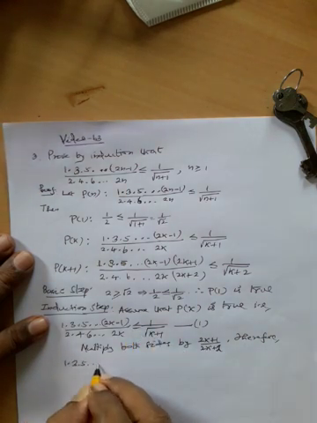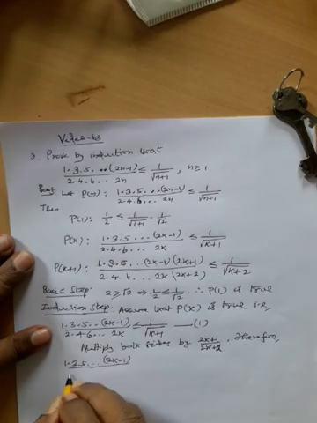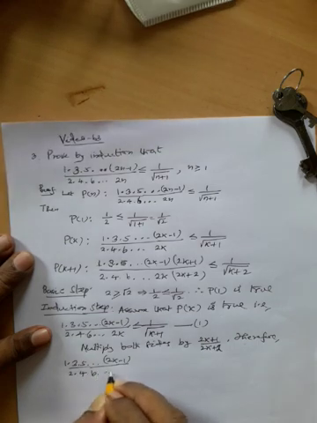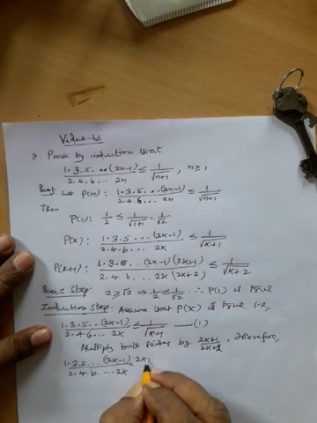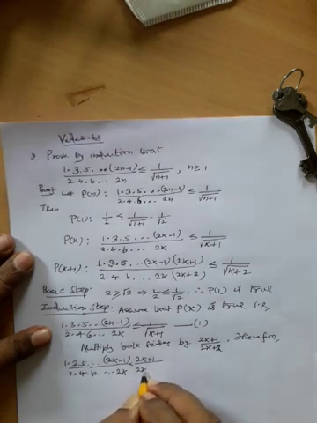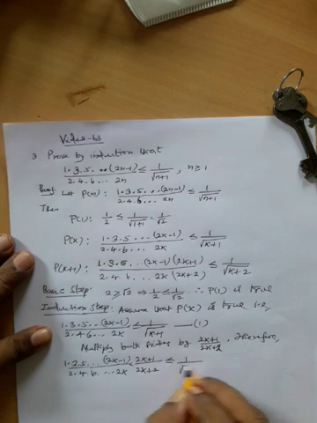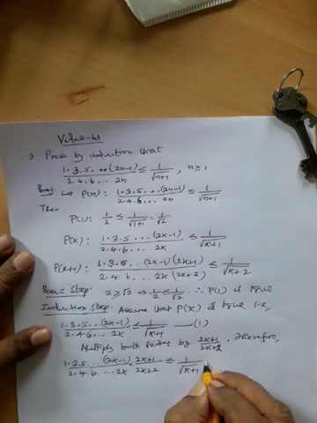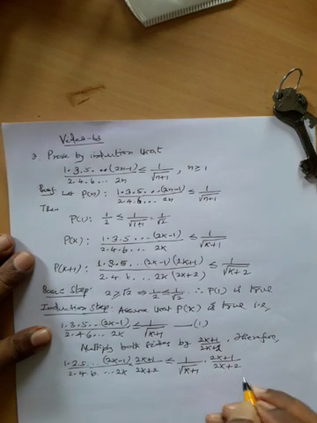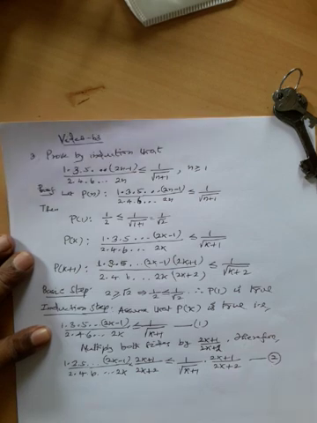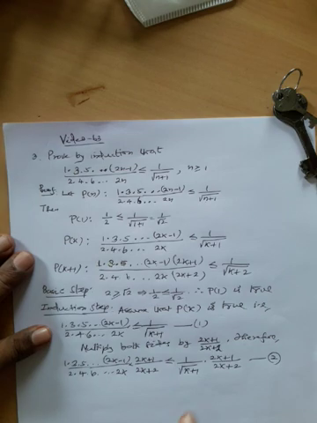So (1 × 3 × 5 × ... × (2k − 1)) / (2 × 4 × 6 × ... × 2k) × (2k + 1)/(2k + 2) is less than or equal to 1/√(k + 1) × (2k + 1)/(2k + 2). This is number 2. But actually in this place we should get 1/√(k + 2).